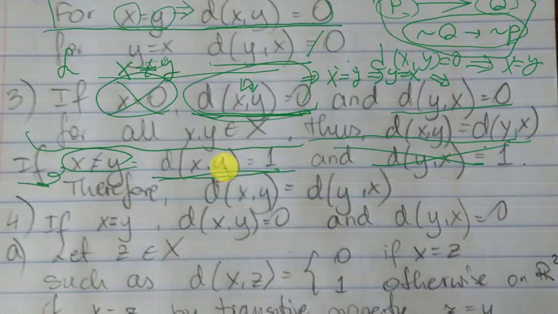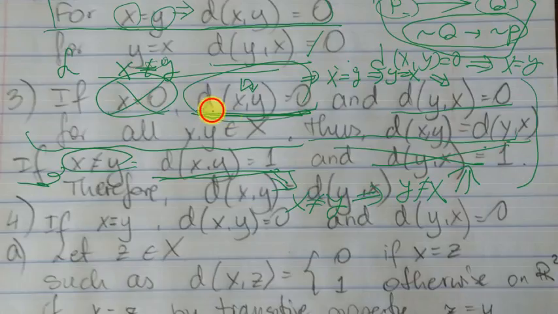So what does that mean? d(x,y) is 1. Then x is not equal to y, which means y is not equal to x, which means that, right? Same arguments. So altogether, no matter whether d(x,y) is 0 or 1, you can always claim that this value is the same as that one, right? d(x,y) is equal to d(y,x). Okay?